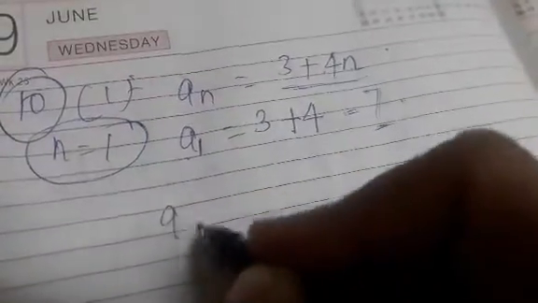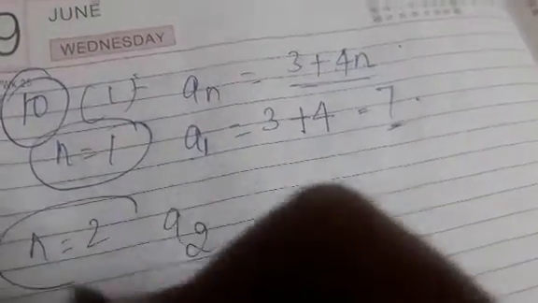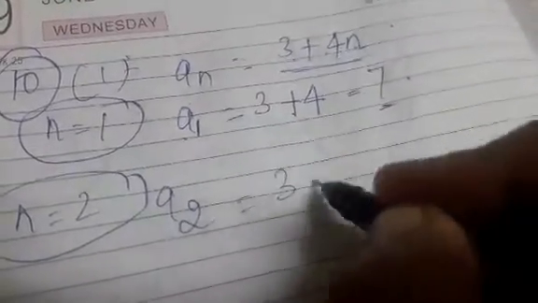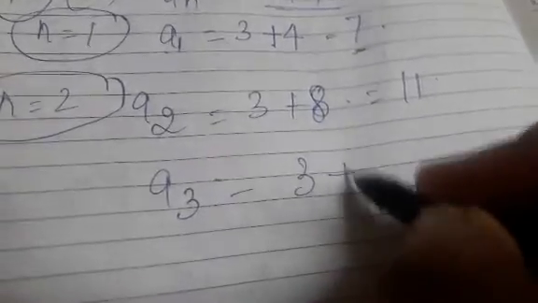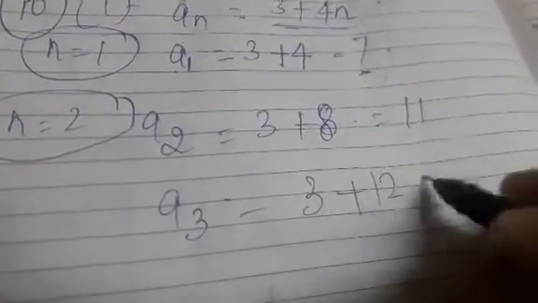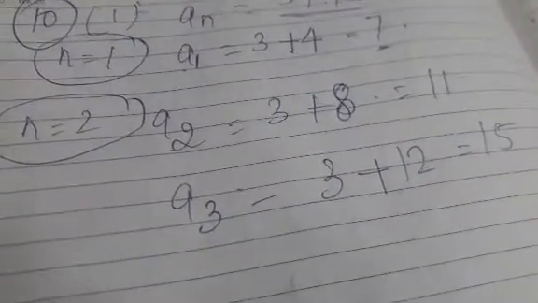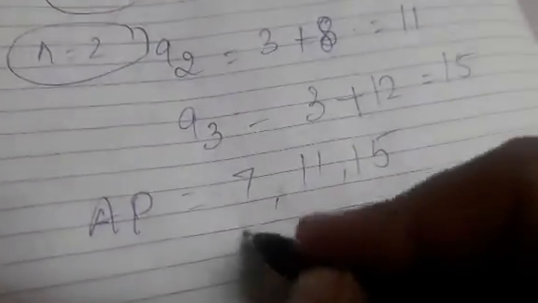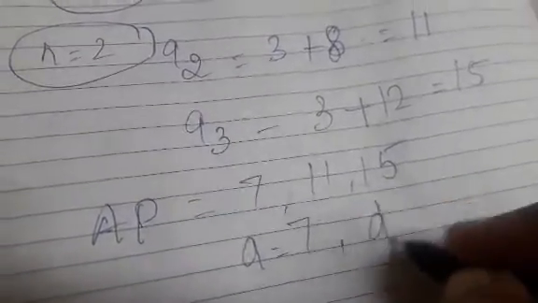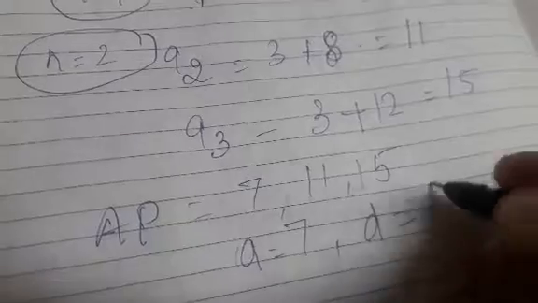Now the second term, that is A2. When I take n is equal to 2, I'll get 3 plus 4 into 2, which is 8, and 8 plus 3 is 11. Now A3. We find 3, 4 terms so that we can check the answer for D. A3 is equal to 3 plus 4 into 3, which is 12, and that is 15. So what is the series, children? The AP will be 7, 11, 15. Now we have got the answer for A, that is 7. What is D here? 11 minus 7, which is equal to 4.